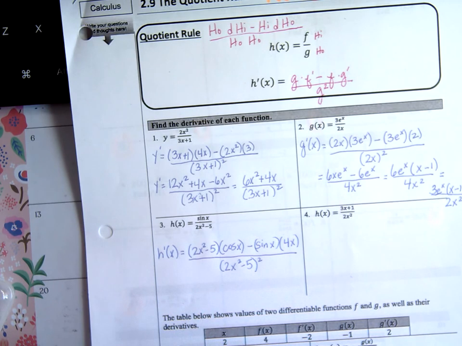Did anybody think to cancel out the 2x minus 5's top and bottom? I hope the answer is no, because it would have to come out of both of these terms. This term would have to have a 2x squared minus 5 as well in order for you to cancel it.